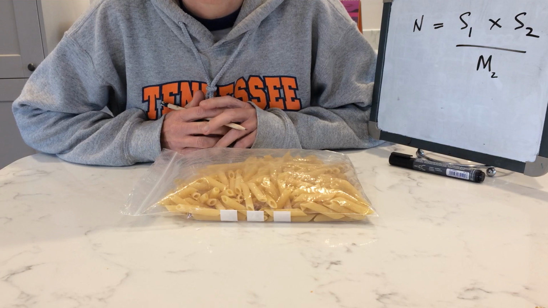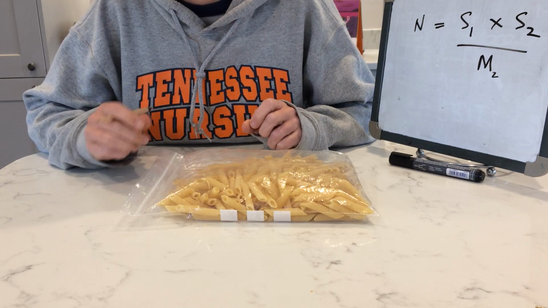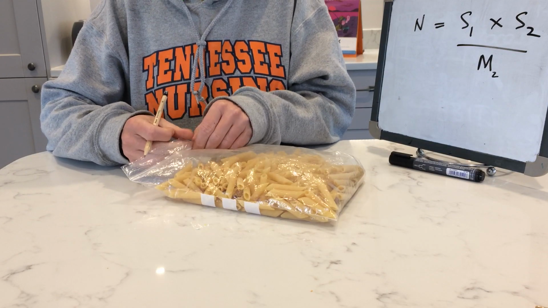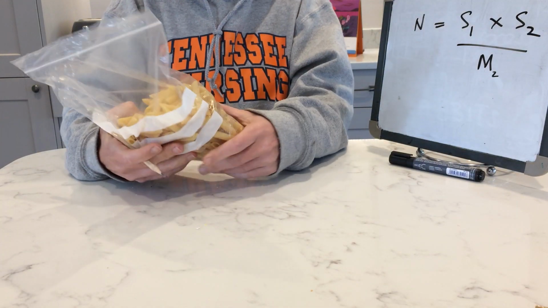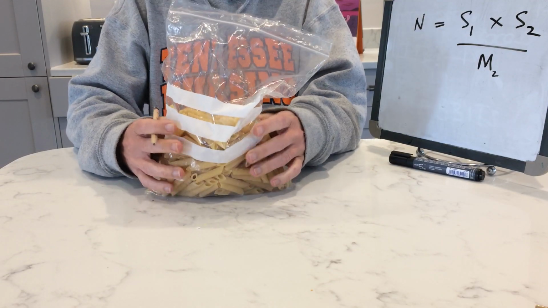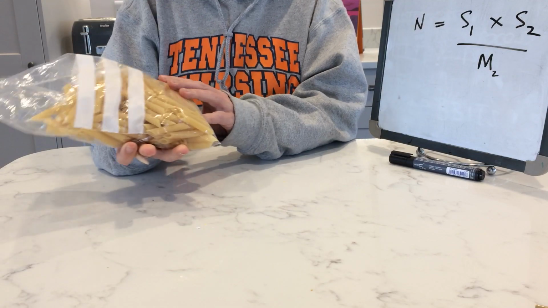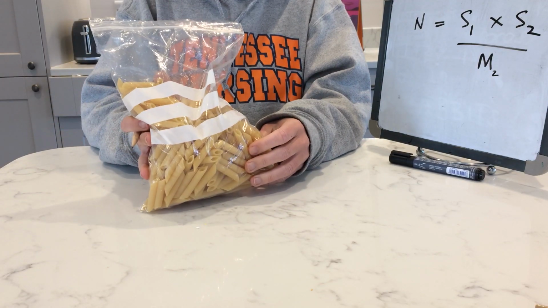Okay guys, I'm going to show you how to do the mark, release and recapture practical using pasta. So you get yourself a bag of pasta and a pencil. It doesn't really matter how much you've got, however much you've got. This is a whole 500 gram bag of pasta. So this is my population, and each individual piece of pasta represents one individual in the population.